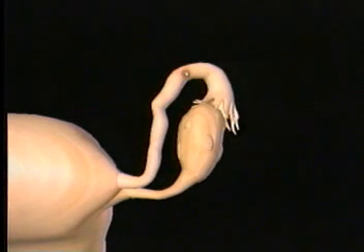If the egg is fertilized, then it will embed itself in the lining of the uterus and begin developing over the next 9 months. If it is not fertilized, it will eventually be eliminated from the body.